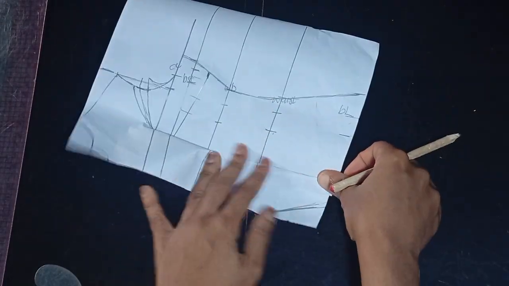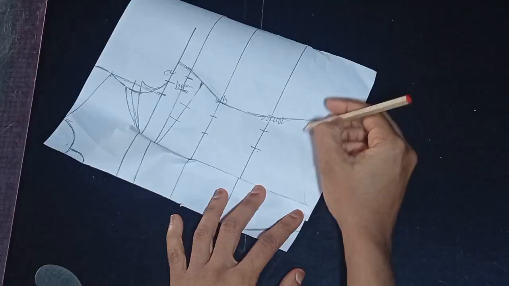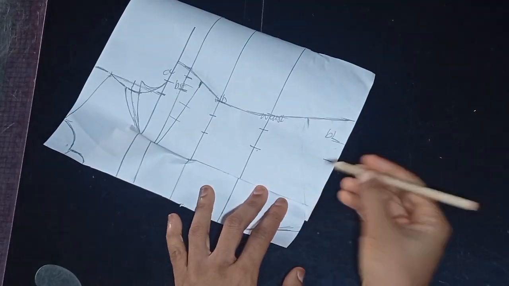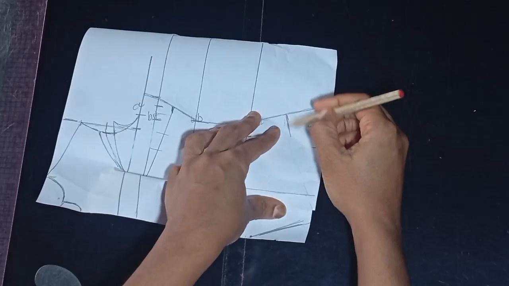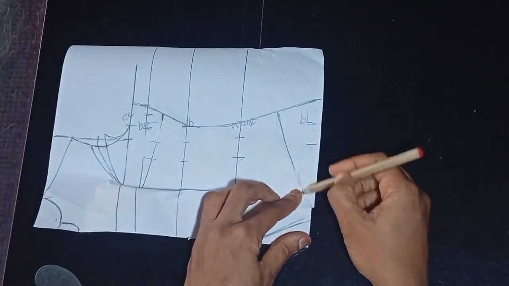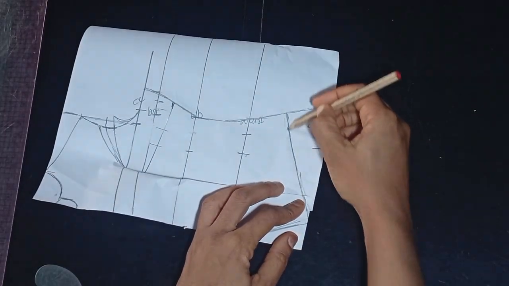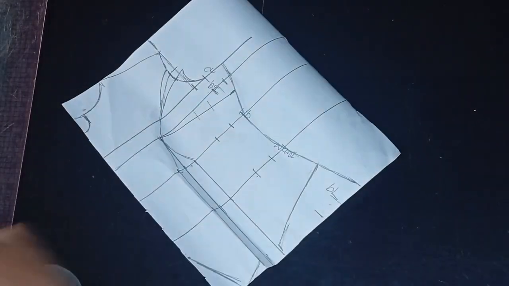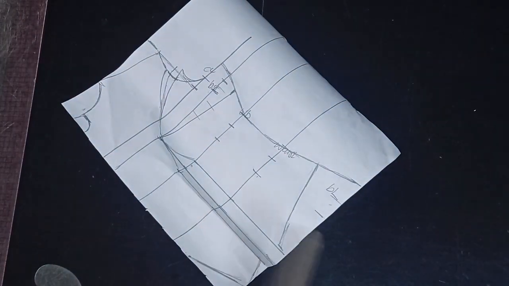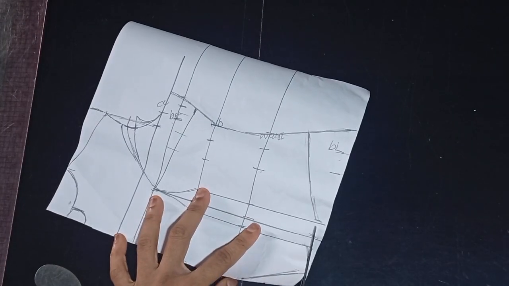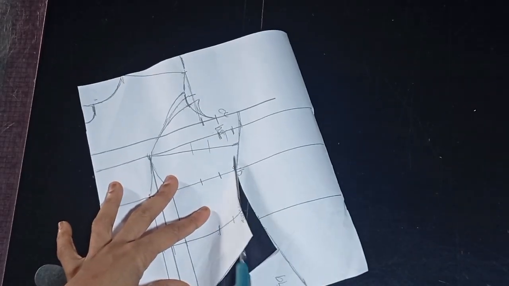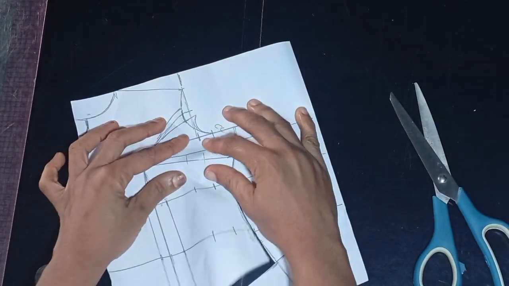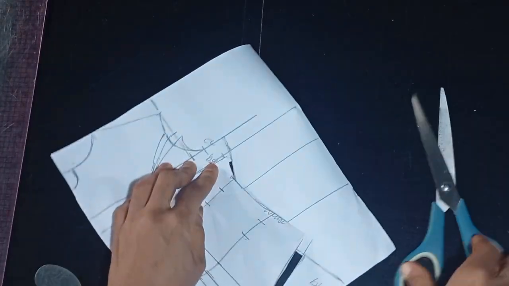Now I'll blend this out. I'll come up by 2 inches or 2.5 or 1.5 depending, and then 2 inches, 2.5 is better. Then I will go ahead to connect it to this side. After that, this is my blouse, and I'll go ahead to cut it out. So here I'll go ahead to blend here out.